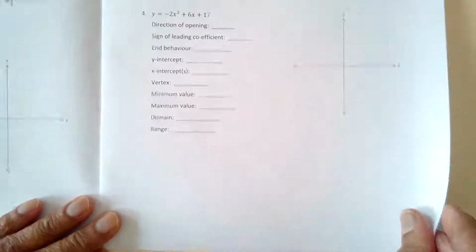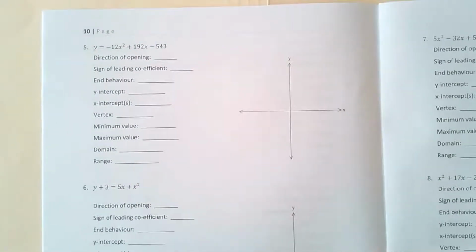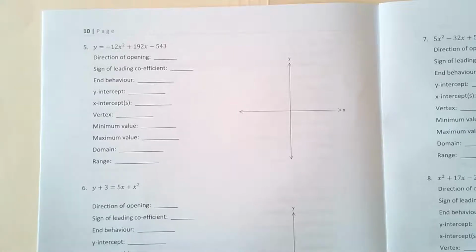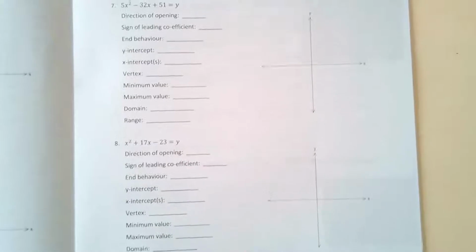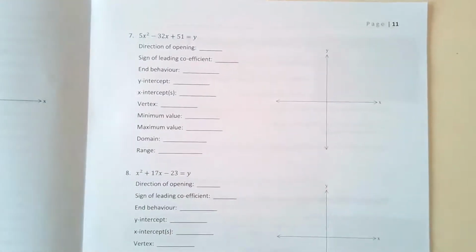There are a few more on the next page. You can try these for practice questions. I'll take some of these up next session.